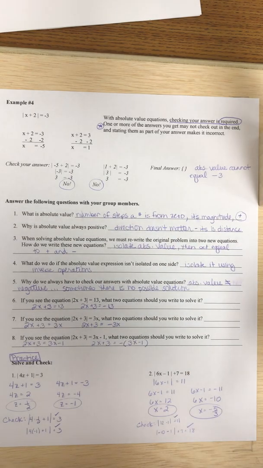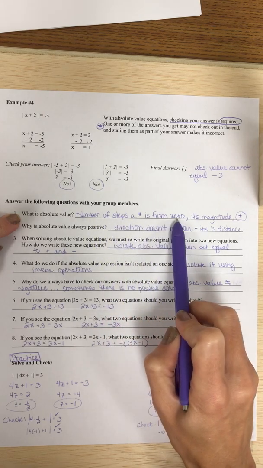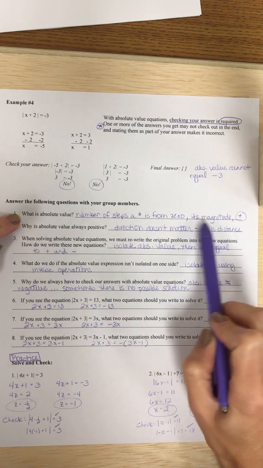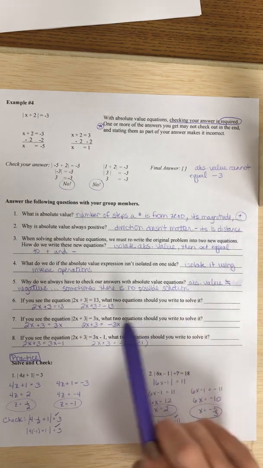All right, here are the answers. Obviously, you don't have to have exactly what I have, but maybe something close. Number 1, what is absolute value? It's the number of steps a number is from 0. We also think of it as its magnitude, which is not really what we talked about, but it's out there, and it's always going to be positive.